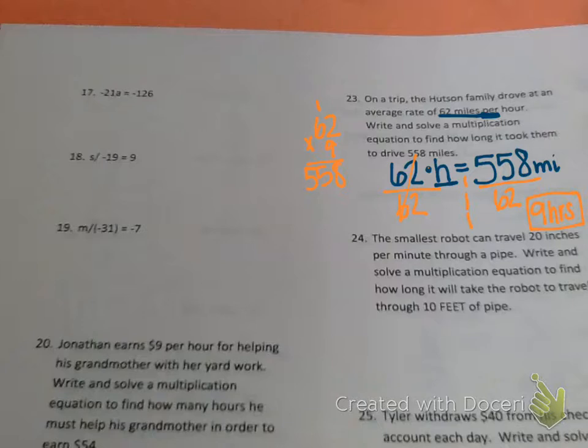Let's also take a look at 24. The smallest robot can travel 20 inches per minute through a pipe. Write and solve a multiplication equation to find how long it will take the robot to travel through 10 feet of pipe. So it's going 20 inches per minute. And I want to know through 10 feet. 10 feet would be how many inches? Well, there's 12 inches in 1 foot, so it would be 120 inches. So we had to do some converting there.